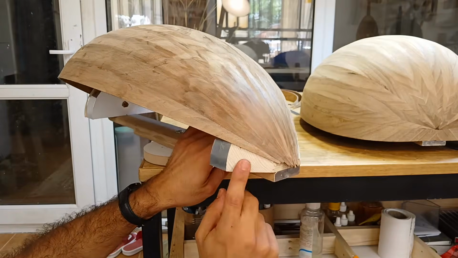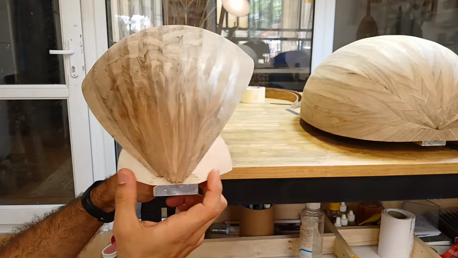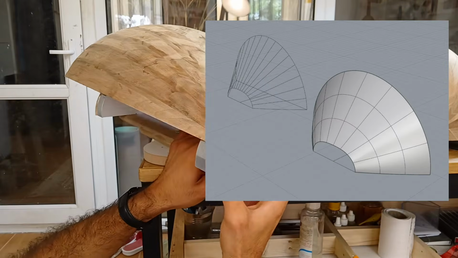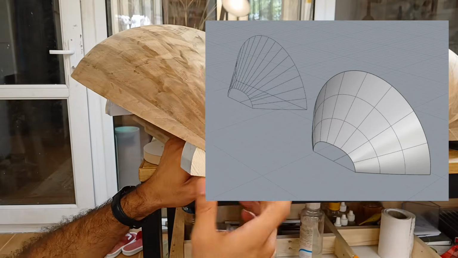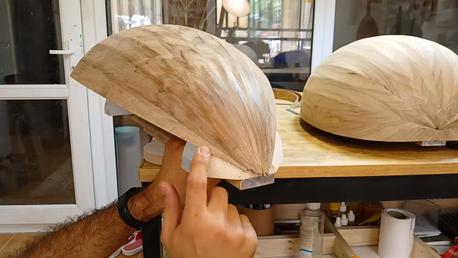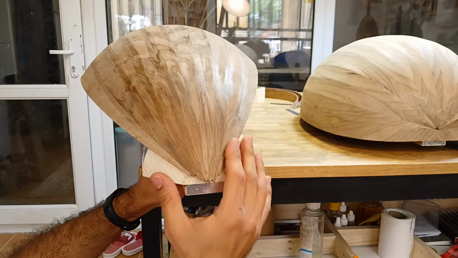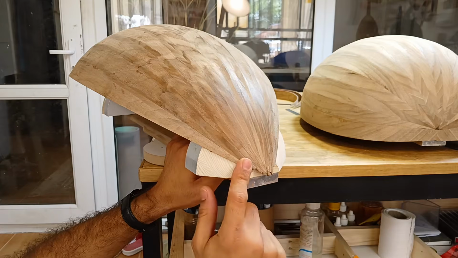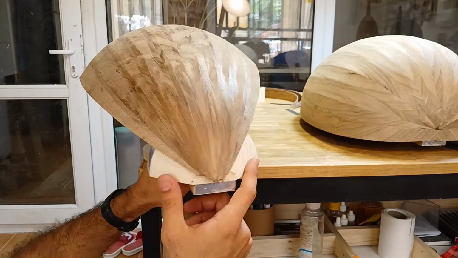So this is what I have designed in my computer. Exactly, I applied it on this block, so nothing changed here. So I follow my template, I follow my plan to shape the neck block and the ribs and the tips of the ribs here on the neck block.